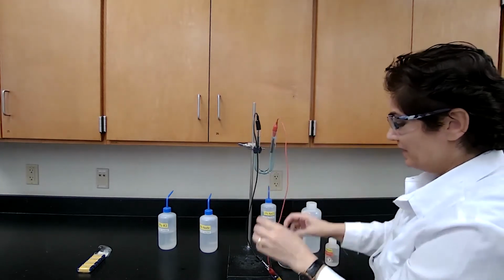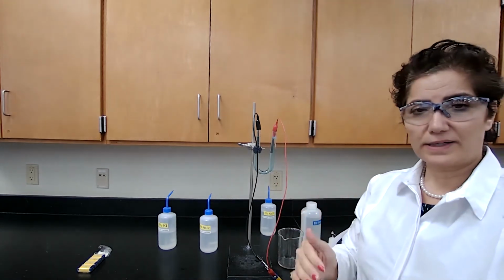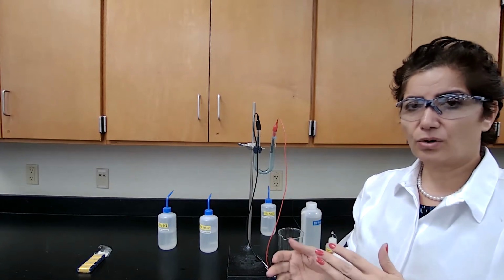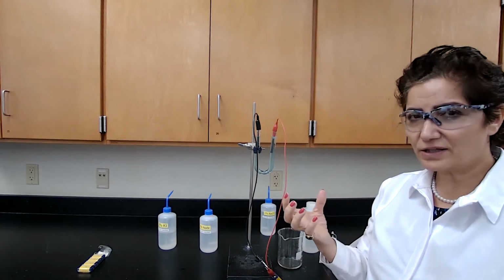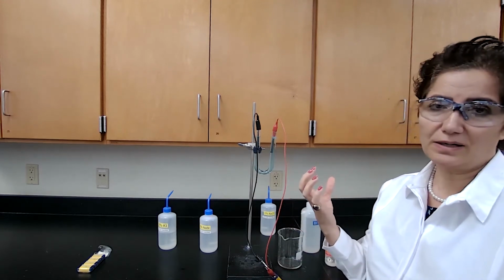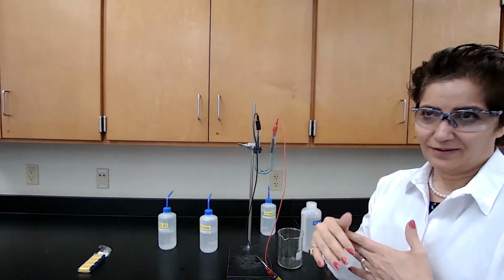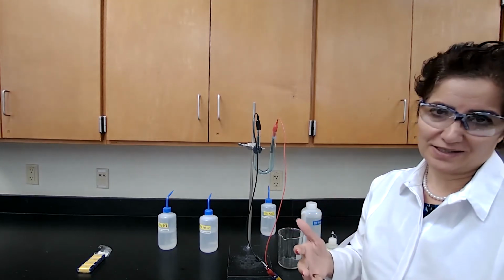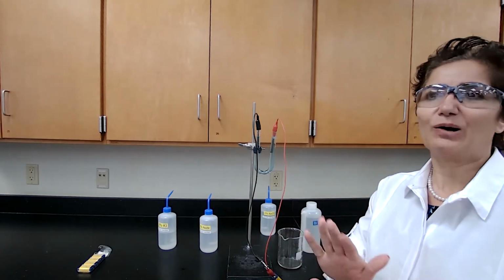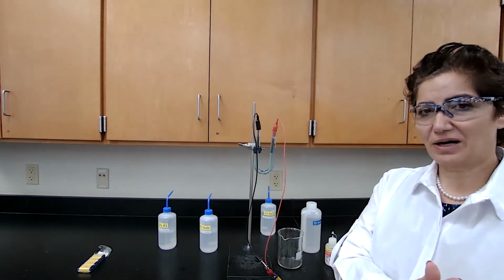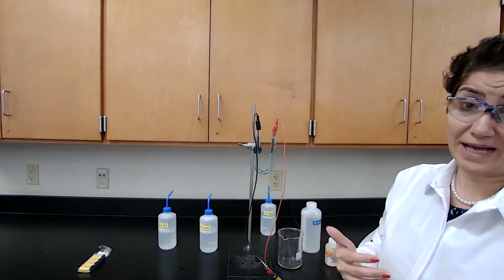Now, similar to what we had before, water is going to either oxidize or reduce. If it does reduce, we get the hydroxide ion, and the phenolphthalein would change color. If there is no change in color of phenolphthalein, then water is being oxidized. Water is being either oxidized or reduced, so if it's not reduced, then we can choose that for the anode reaction.